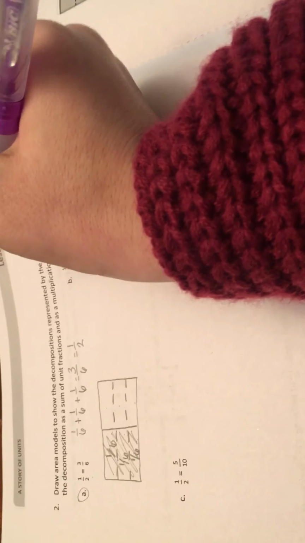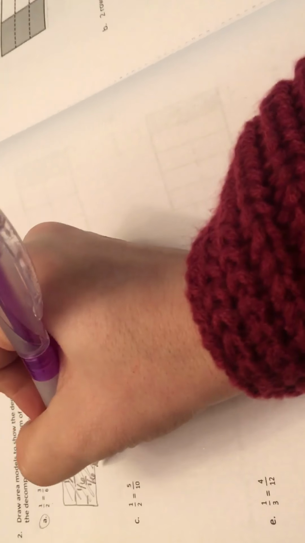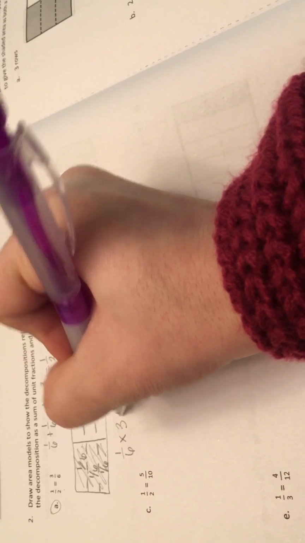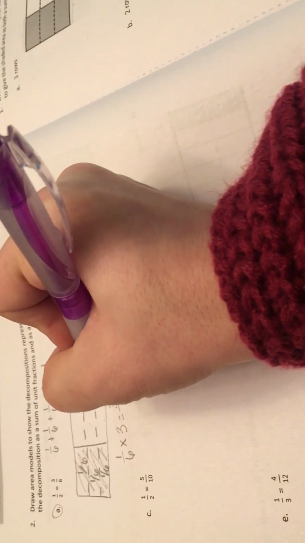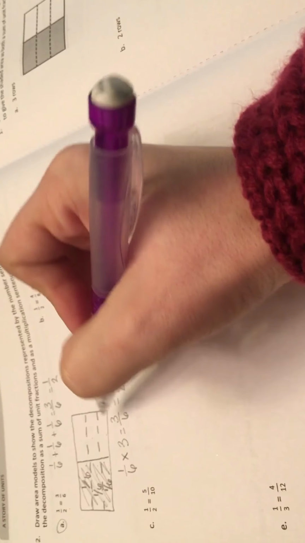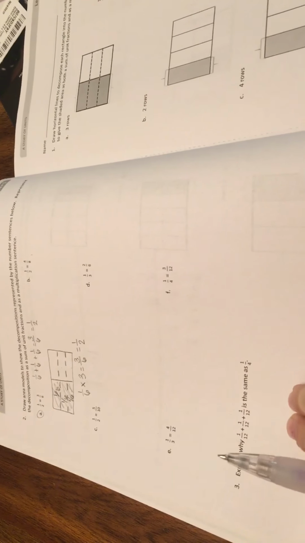And then our multiplication sentence, we know that we wrote 1/6 how many times? 3 times, which is equal to 3/6, which we know now is also equal to 1/2, because half of 6 is 3. Alright, you will continue to complete the rest of your problem set by yourself independently.